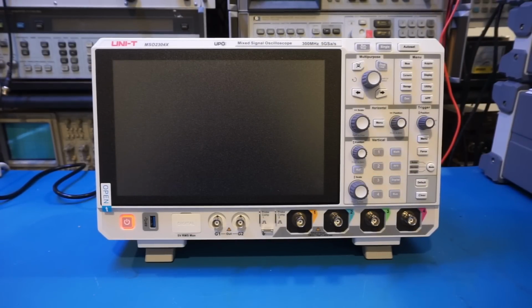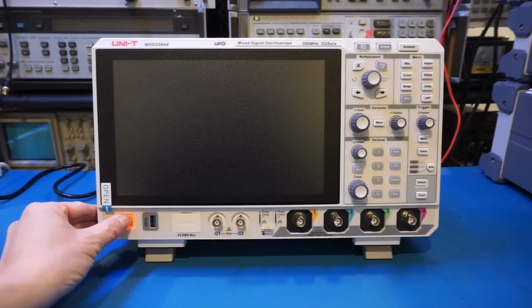Anyway, I know you guys are probably all dying for me to power this thing up, so let's actually do that. Now, there is a physical button at the back, and once that is turned on, the unit enters the standby mode, and the front panel button is just a soft power button. Alright, let me power it on.